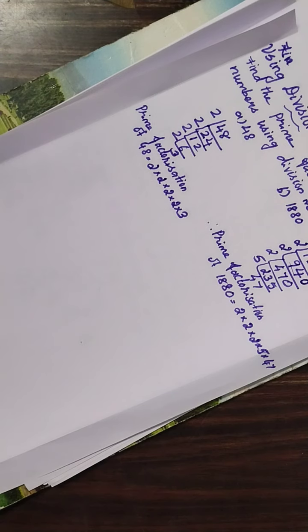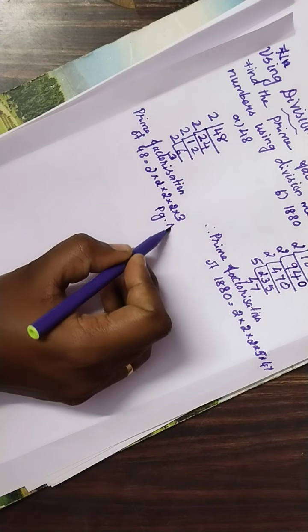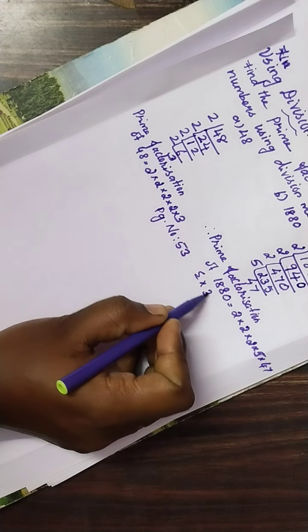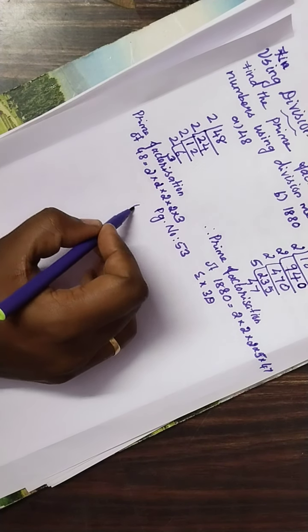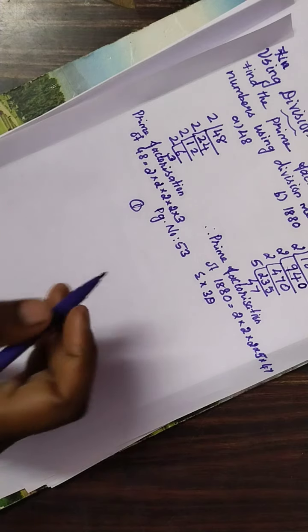So here is the homework problem, exercise page number 53, exercise 3D. First one, finding the prime factorization of the following numbers using the factorization method. First method, okay.